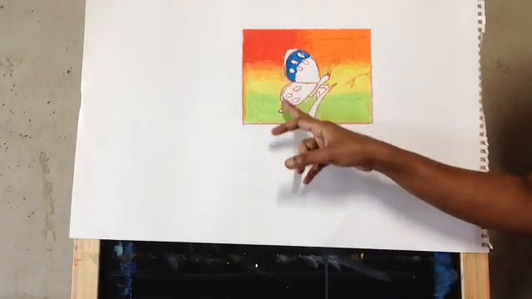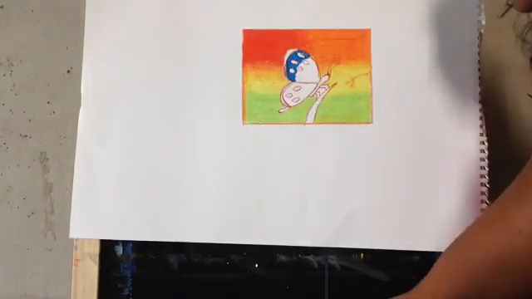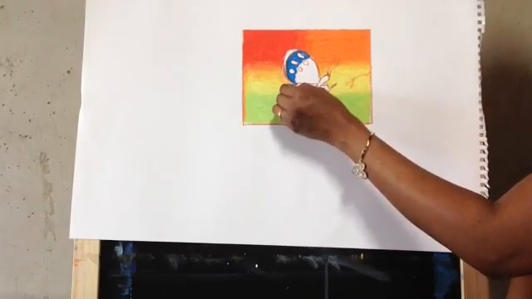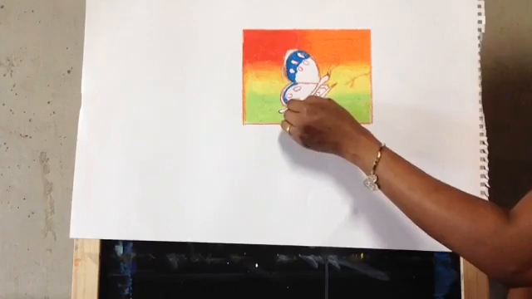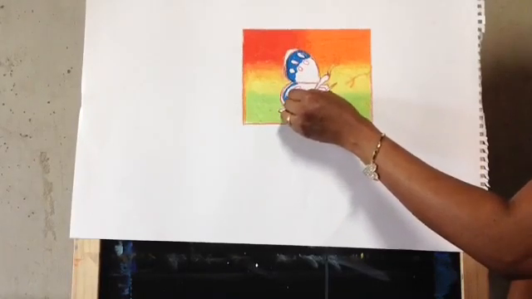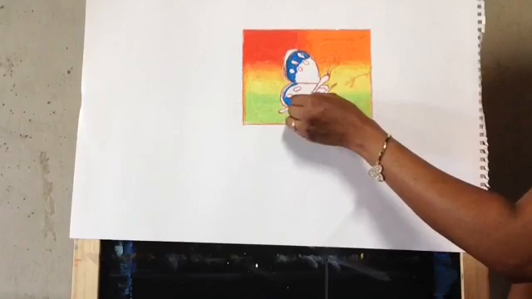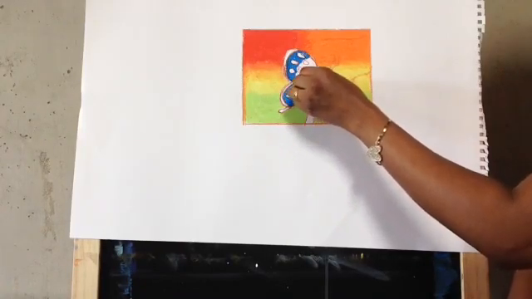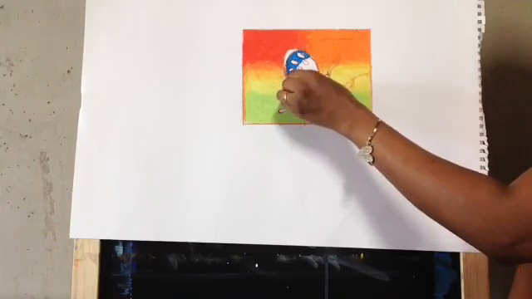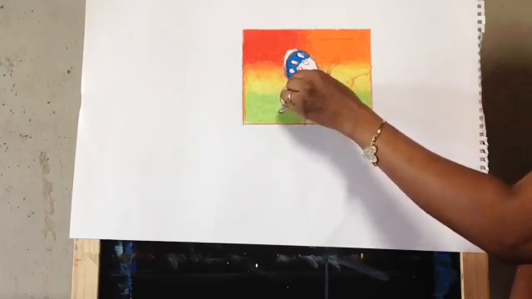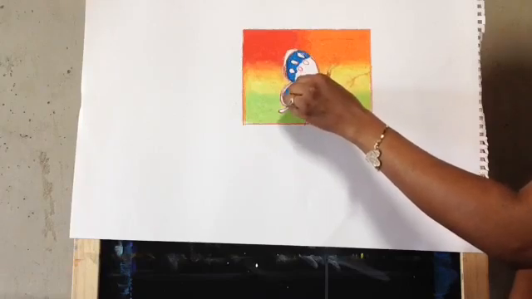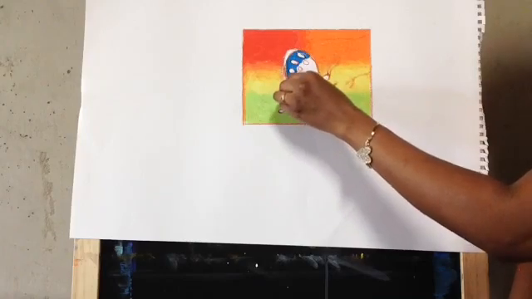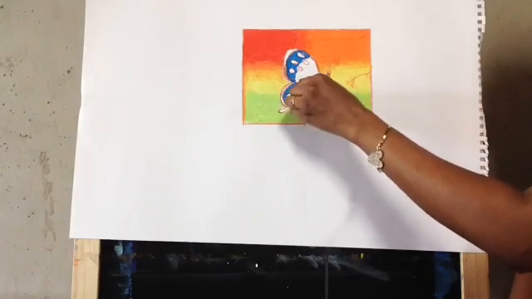We are leaving that corner space and just coloring the first layer inside the wing here. Very dark blue. So we're doing the blending nice and smooth without any white spaces. Apply some pressure here so that we have that brightness in our picture.